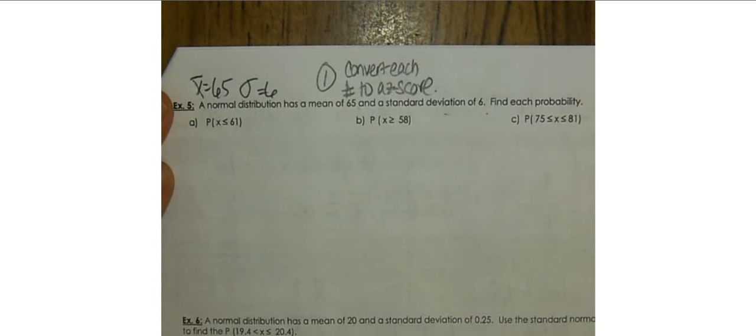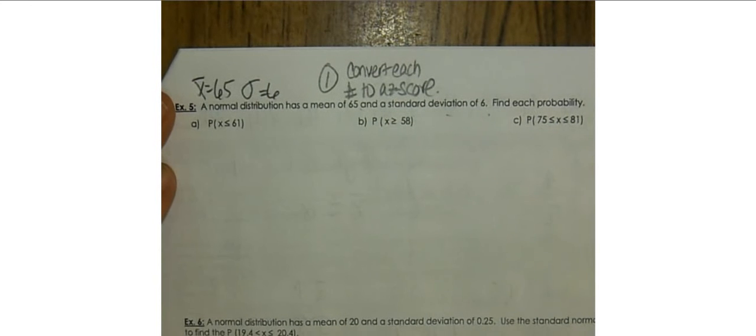And the first thing that we need to do for each one of these is convert each number to a z-score. That is always your first step. You need to convert them to z-scores because we are assuming that they are not exactly 1, 2, 3 standard deviations above or below the mean.